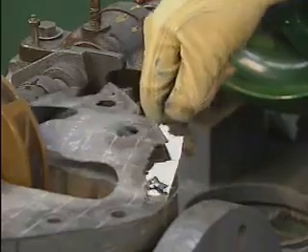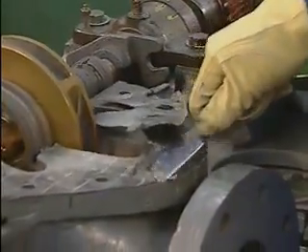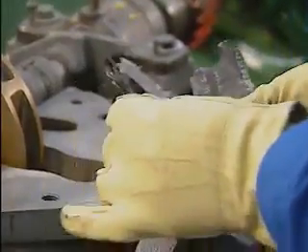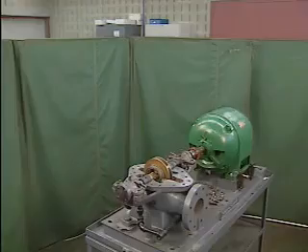First, the mechanic must remove the old gaskets. He uses a scraper to remove the old gasket material. As he removes the old gasket, he's careful not to damage the sealing surfaces. When the old gasket material is completely removed, the mechanic disposes of the old material according to company procedure.